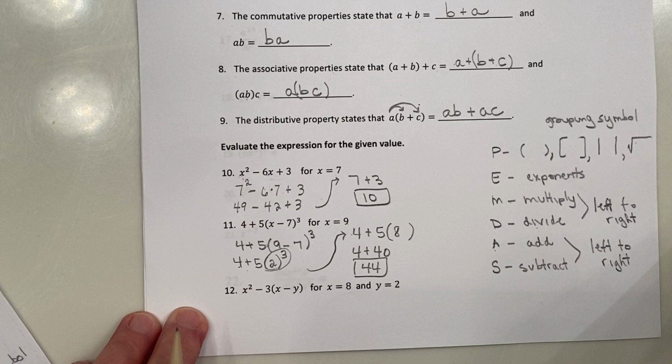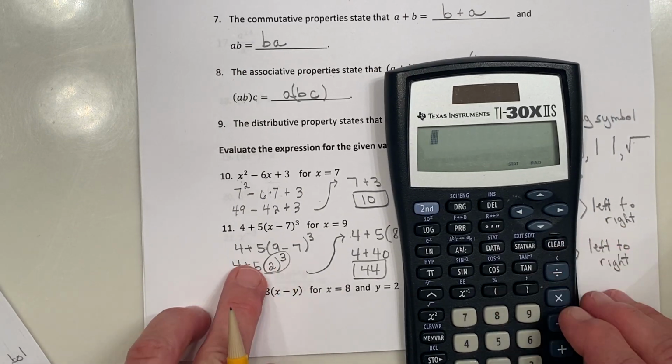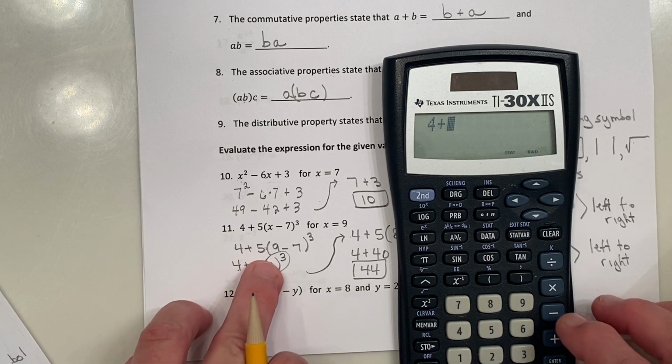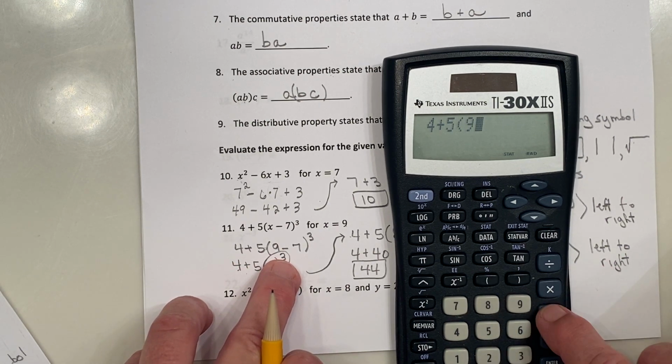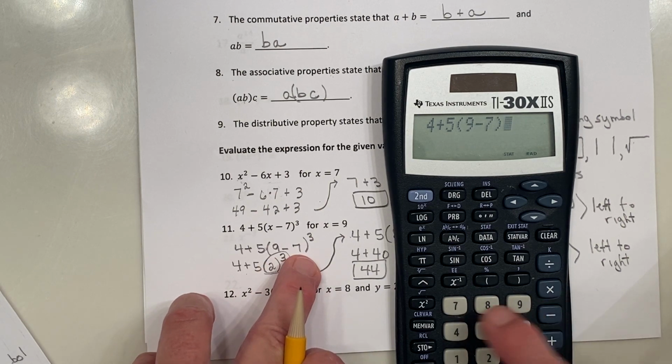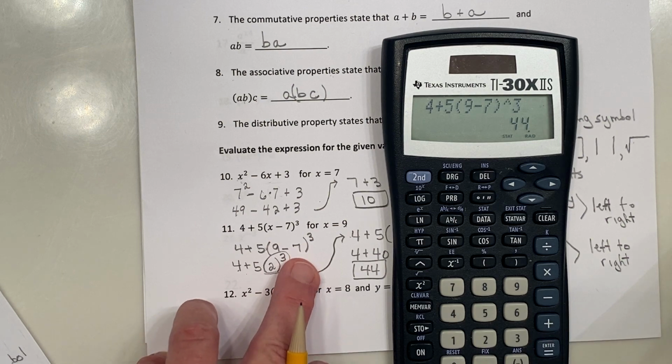Again, why bother with all that mentally if you're going to have a calculator? Just be careful though when you put it into the calculator. So 4 plus 5, you don't need a times. 9 minus 7, close your parentheses. Your caret key is here, raised to the third. We should get 44.